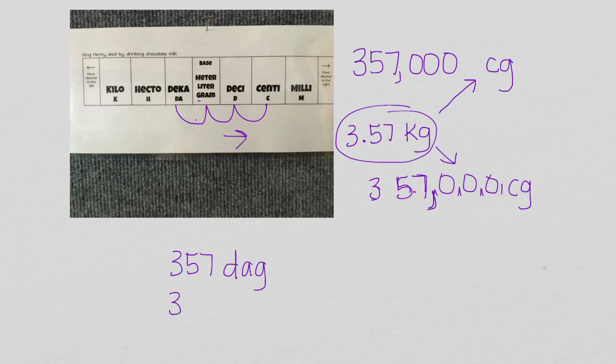So I'm going to take this one, and I put my decimal at the end, and I go 1, 2, 3 to the right. I'm just going to change that into a comma. And that also is 357,000 centigrams, because that's what I changed it into. So this one would be also correct.